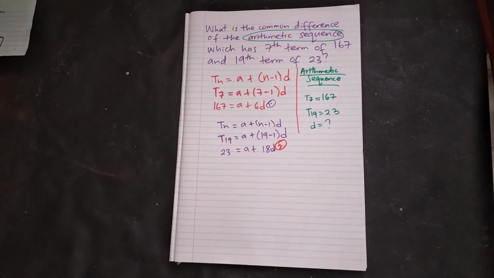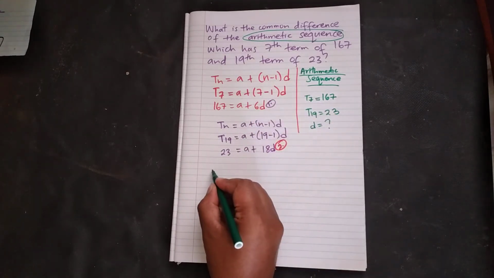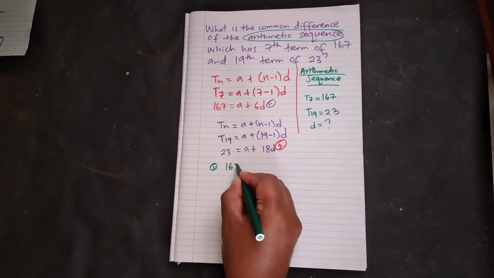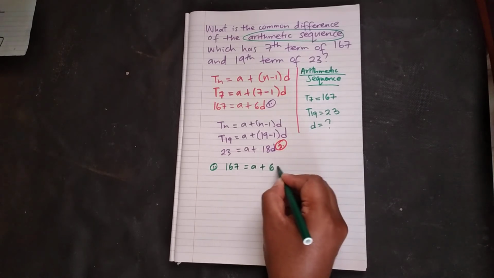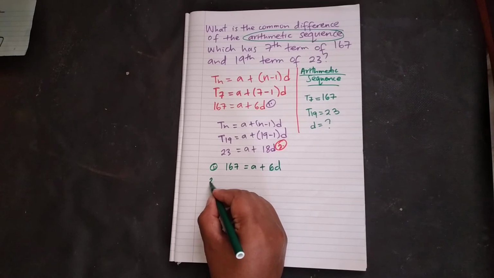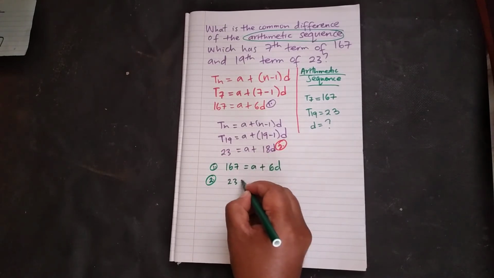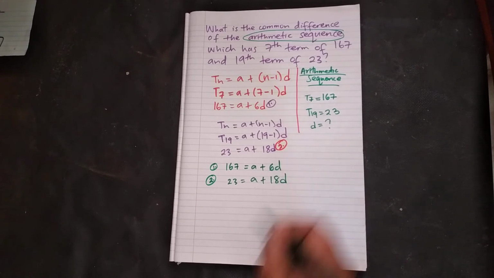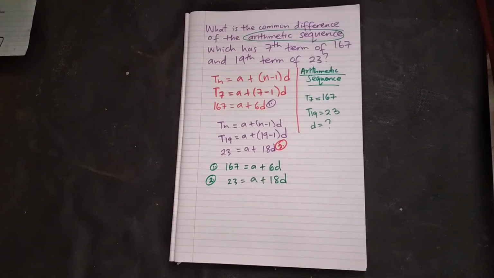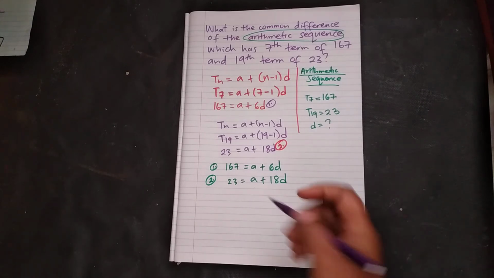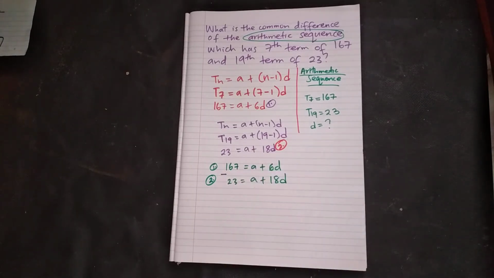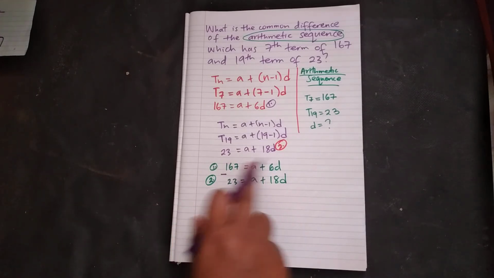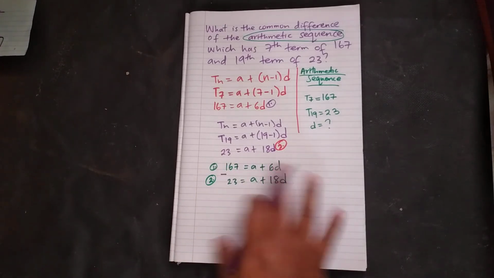So that is what I'm going to do now. I'll put the two equations together. The first equation is 167 equals a plus 6d, and the second equation is 23 equals a plus 18d. Okay, so you can see a and a, they are both positive. So what we can do, we can subtract the equations, because a minus a will give us 0. So that means a will go away and only d will be there in our equation, and that will ease our work. So we subtract it, but we will not just subtract a and a, we will subtract the whole of both equations.